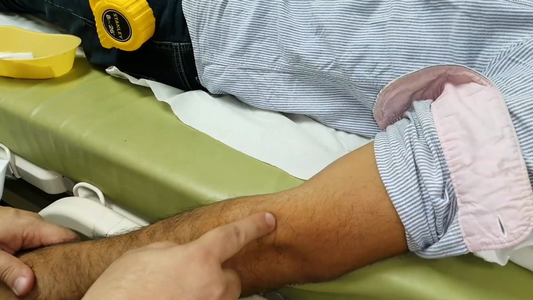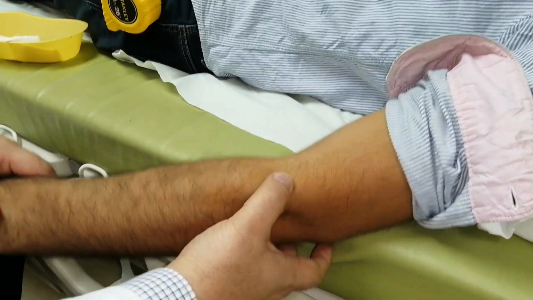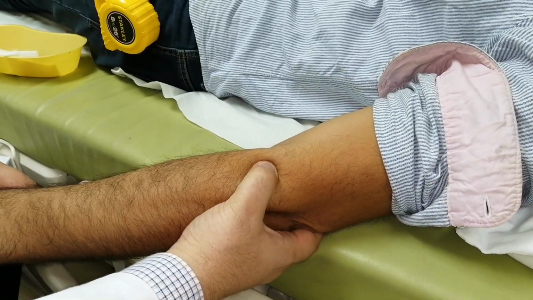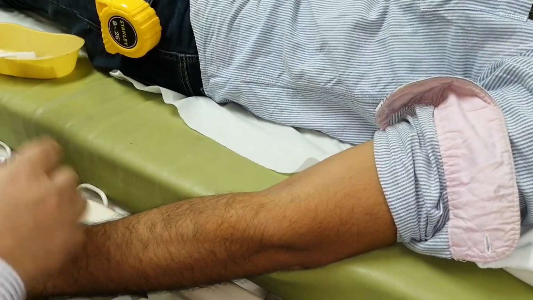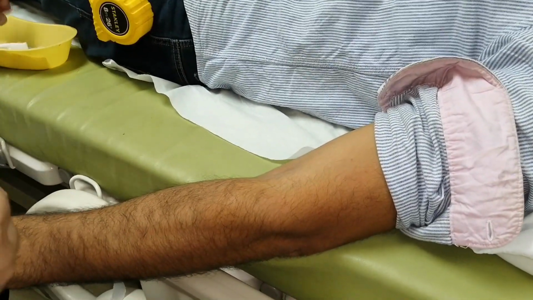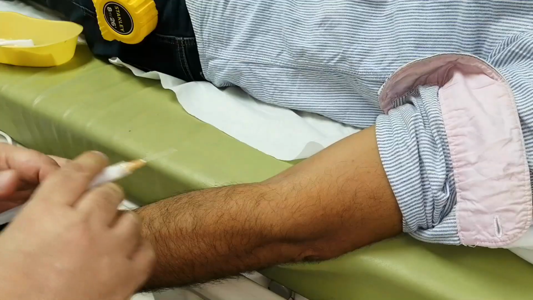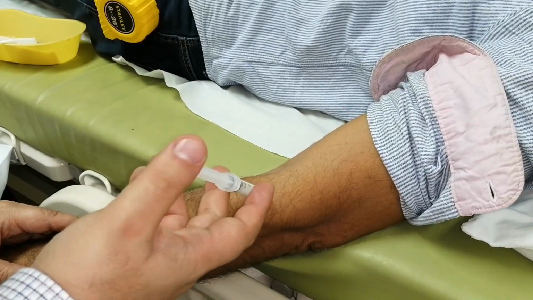Tennis elbow. Palpate the lateral epicondyle and the flesh. The most tender point, mostly this point. So always inject your steroid in this point, not around the bone. This point is more effective in injection and less painful to the patient and gives better results.